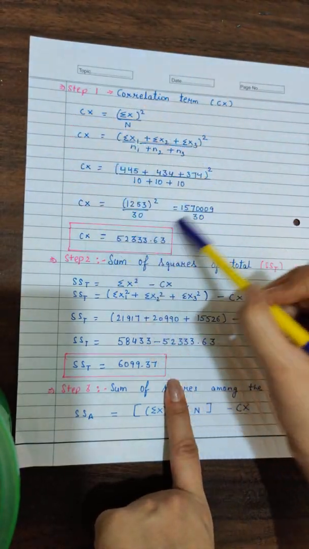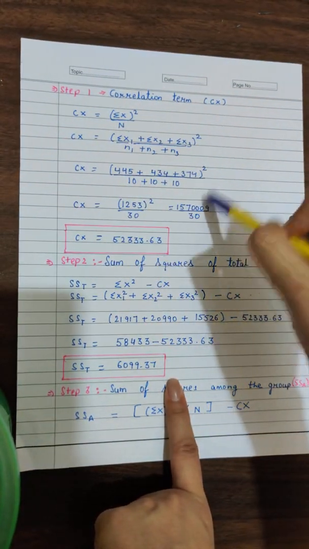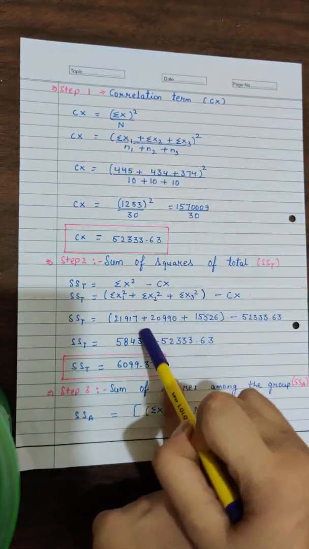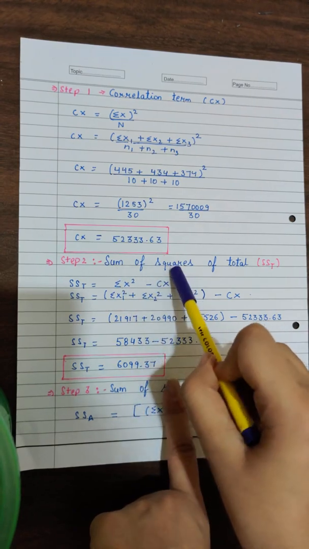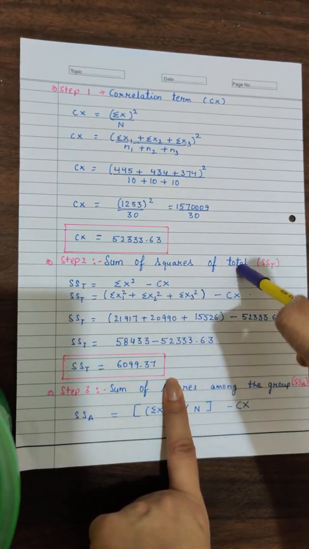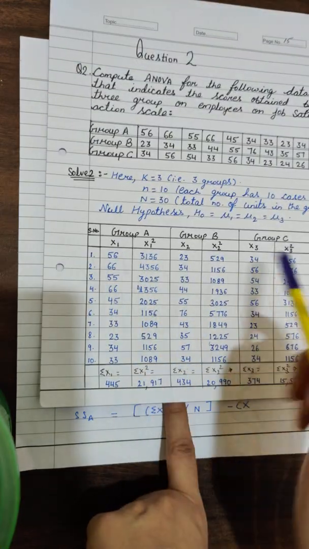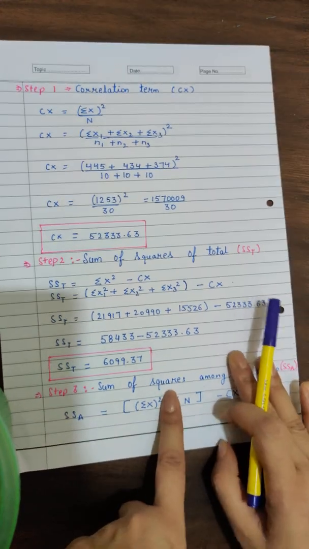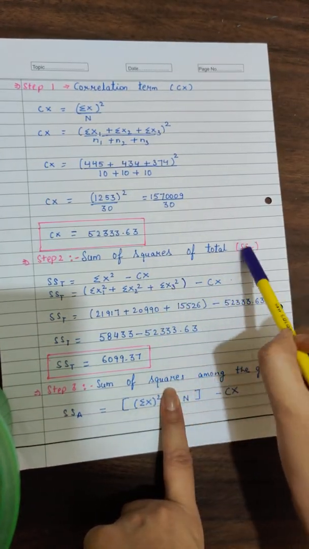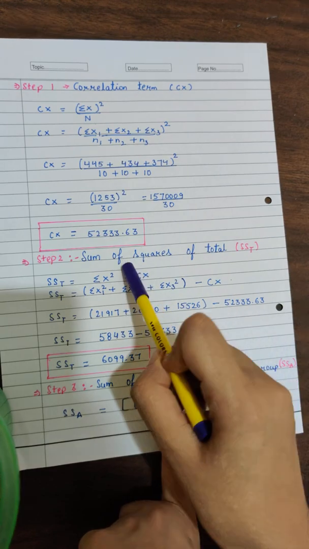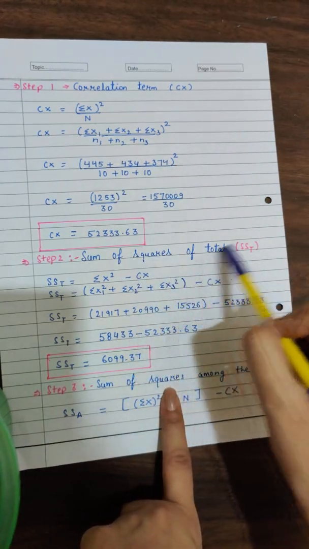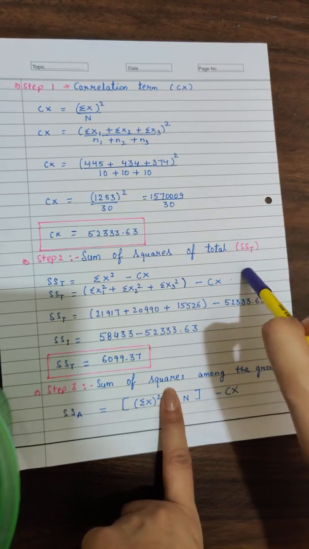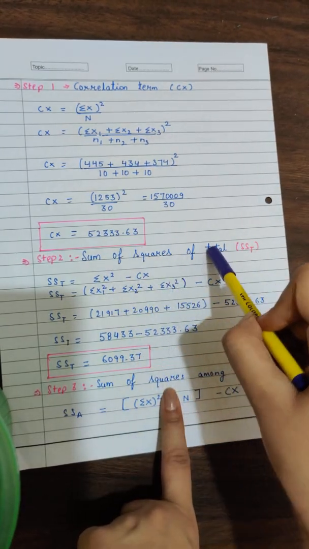Okay. Now moving further. This was our first step. Very easy step. If you remember the formula, you can calculate it easily. Second step. Sum of squares of total. Okay. Now we are going to do the sum of squares of total data which is given to us. Okay. And it is denoted by SS. SS is sum of squares. Okay. Total is denoted as T. So SST means sum of squares of total.